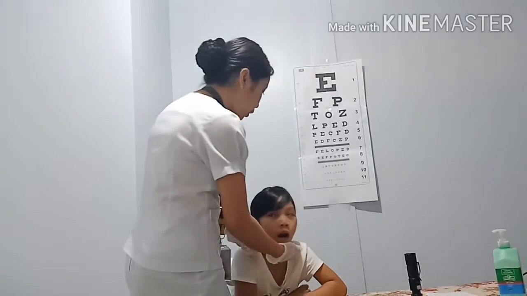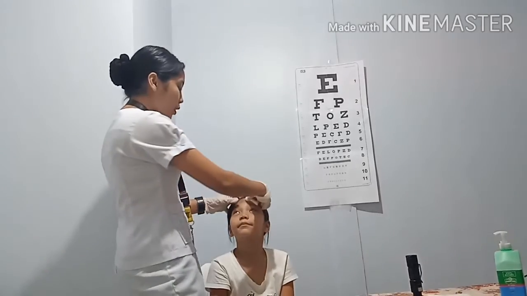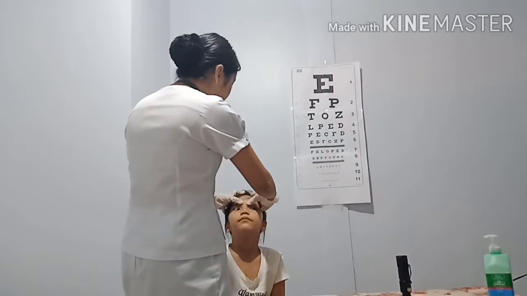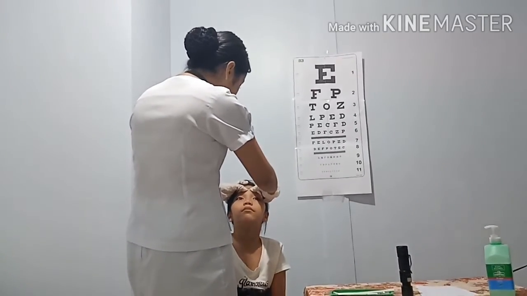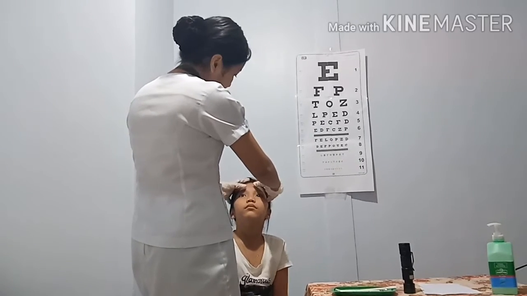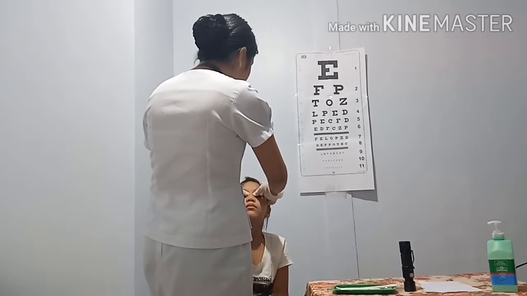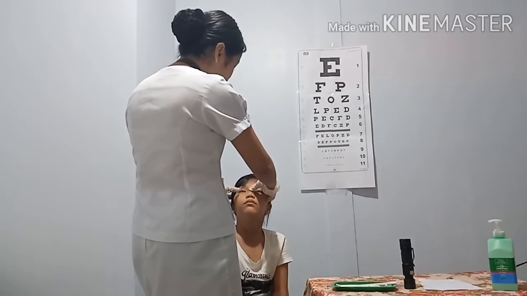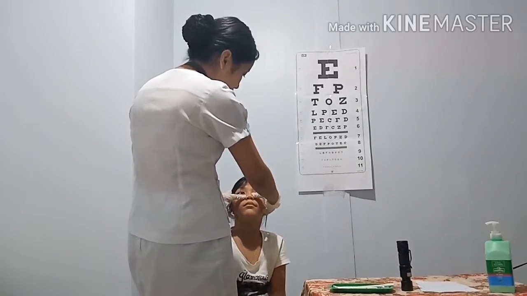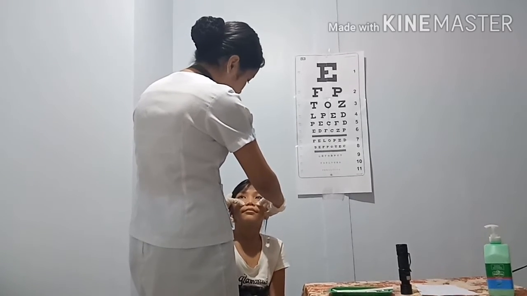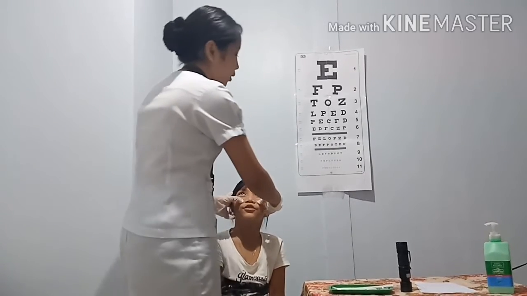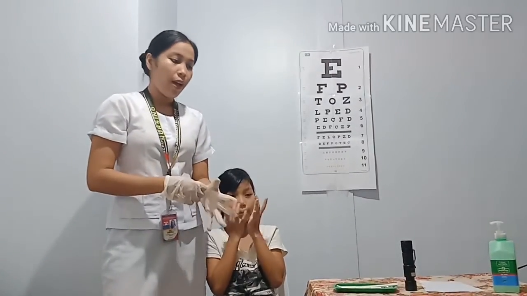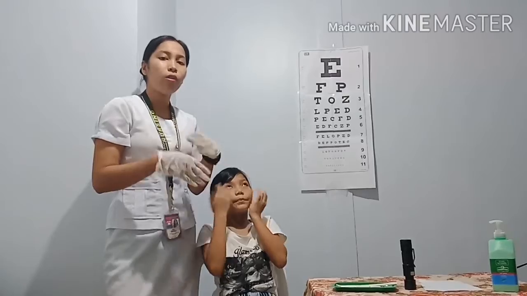So, tingnan natin. The first one is the frontal sinus. Sabihin mo pag masakit, ha? Frontal sinus. Then the ethmoidal, the maxillary sinuses. Masakit? Hindi naman. So there is no presence of tenderness. And after that, document all the findings for the patient record.